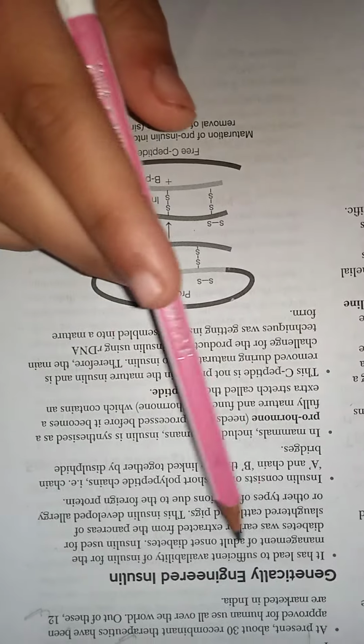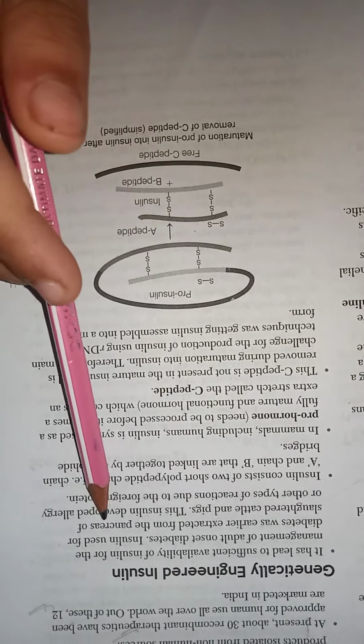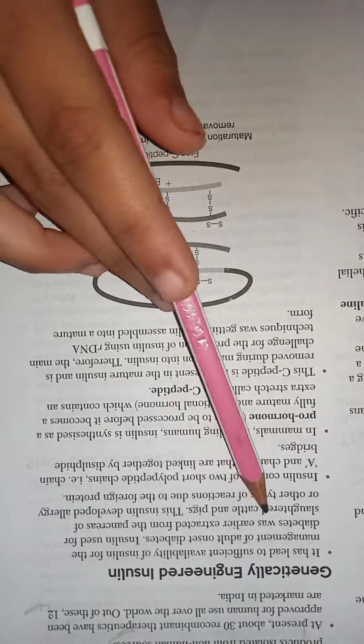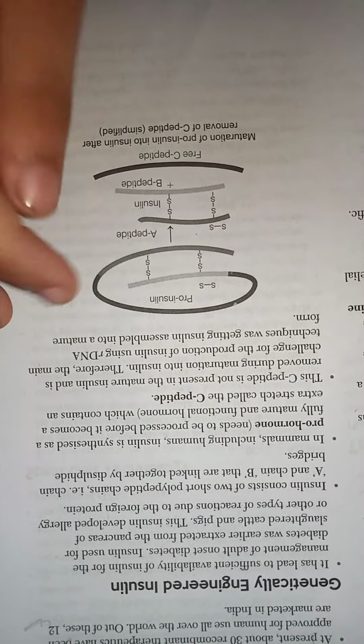In the management of adult diabetes, insulin needs to be sufficient and available. But insulin used for diabetes was in the early stage extracted from the pancreas of slaughtered cattle and pigs. But it causes allergy because it is a foreign protein. That is why, firstly, let's understand insulin.